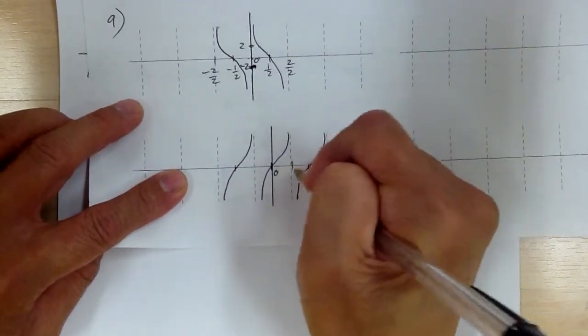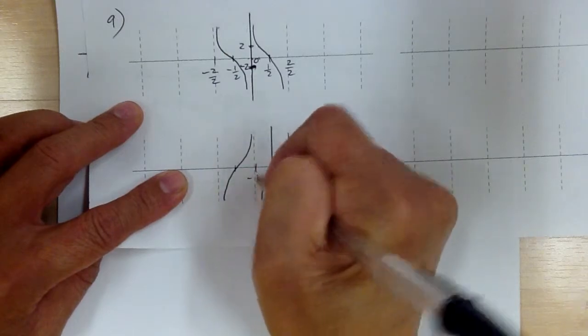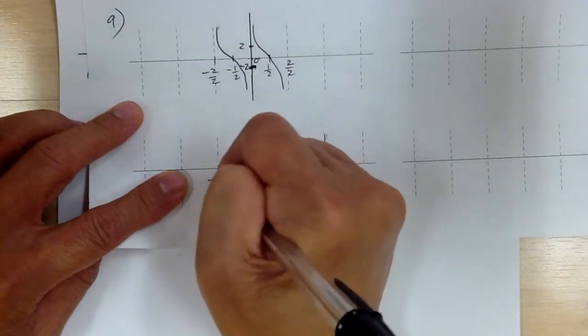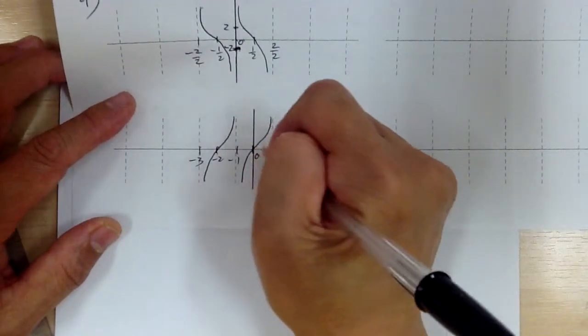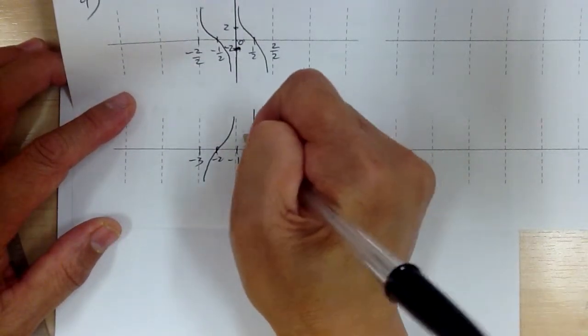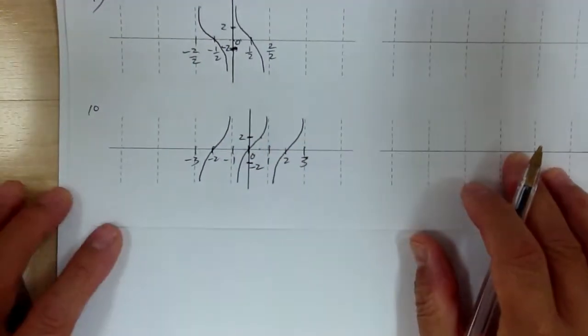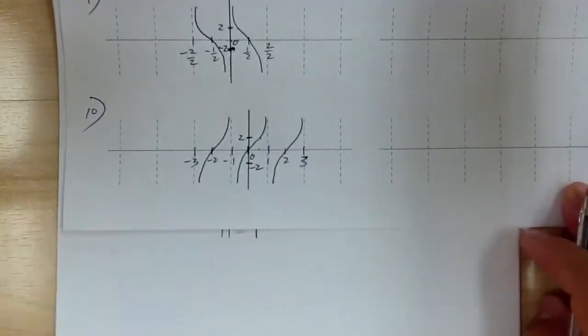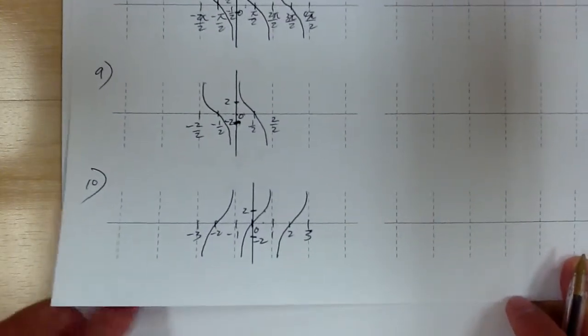So this would be 0, 1, 2, 3, and this would be -1, -2, -3. Your amplitude is 2, so you go quarter wave and you go up and over, so that's 2, and the same amount going down, that's your -2. So that would be the graph for number 10.